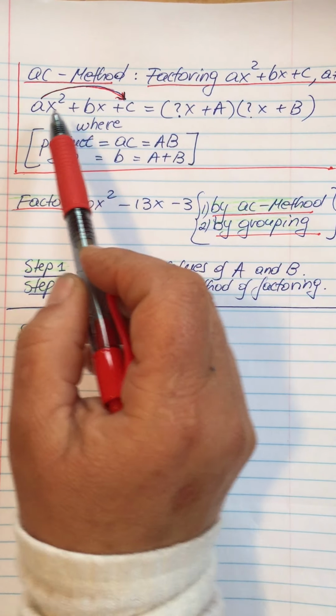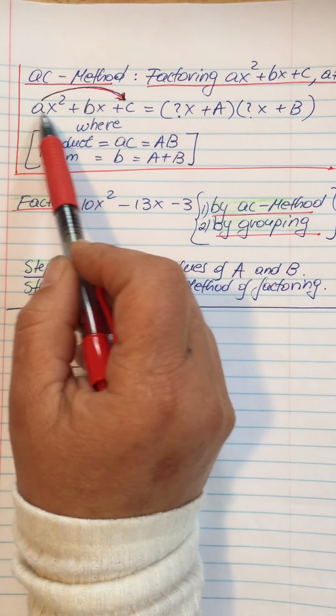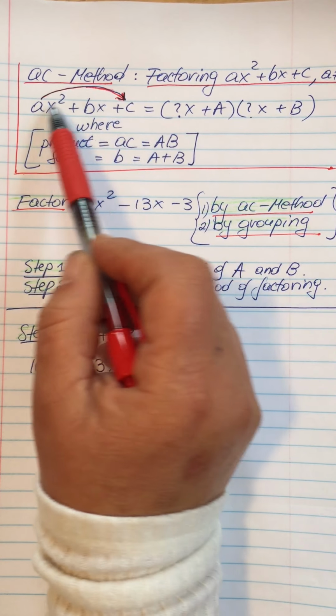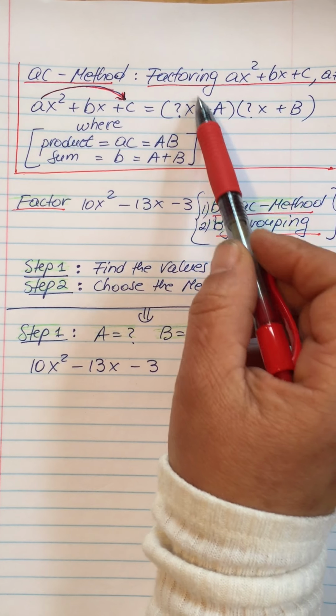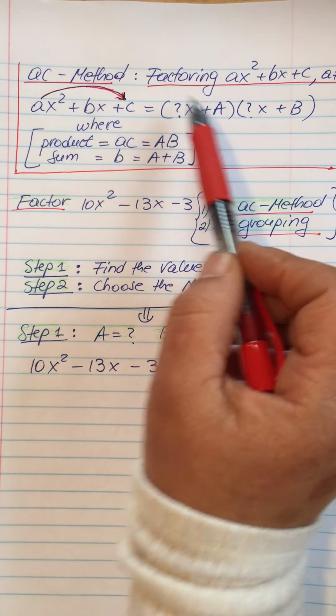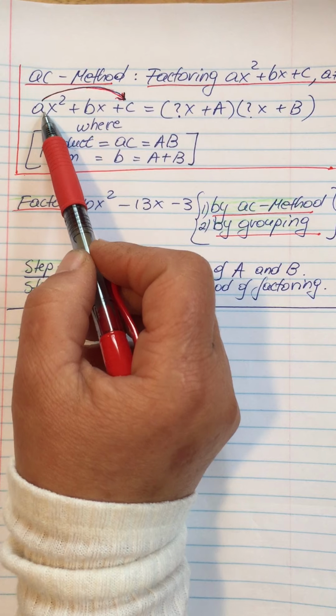Okay? Now, if we want to factor this trinomial, and if it is factorable, our job is to find those two numbers, because the first term, they are factors of the square term.